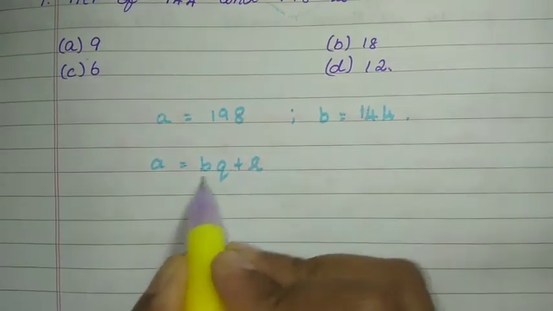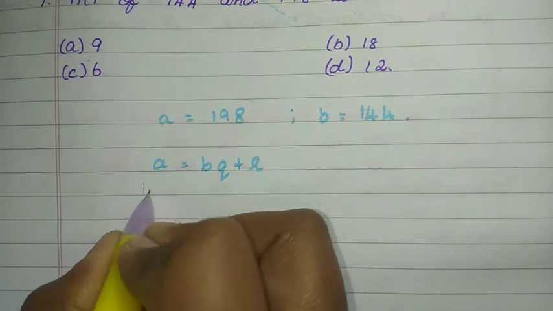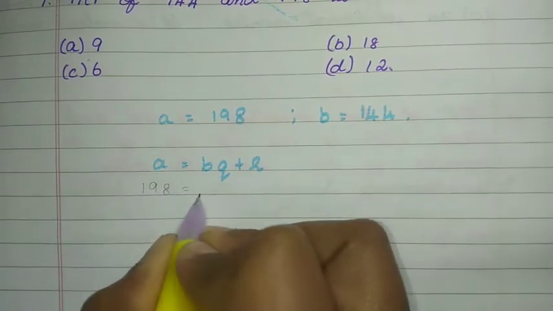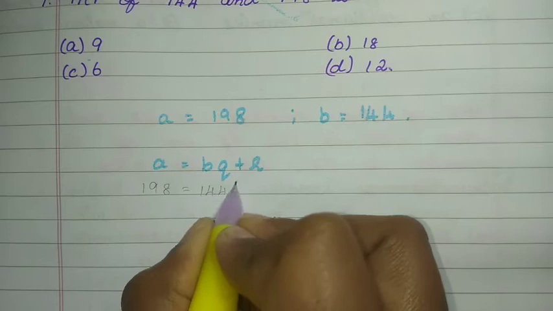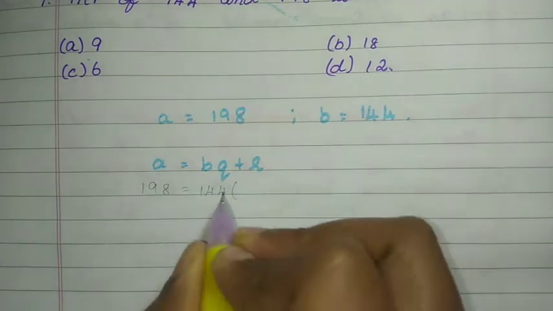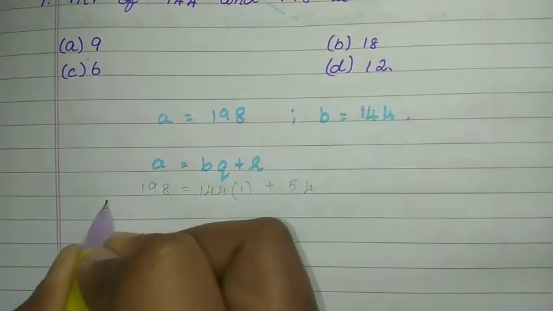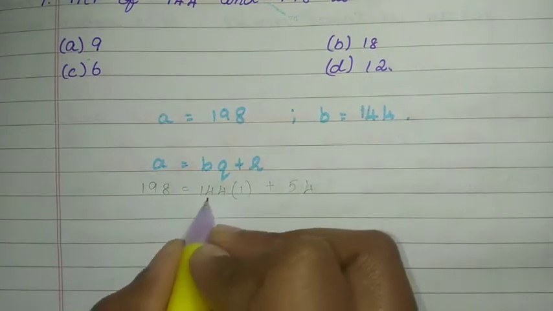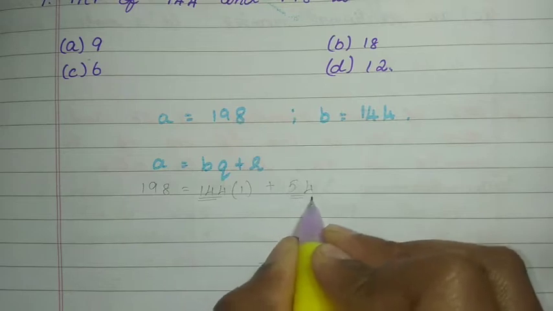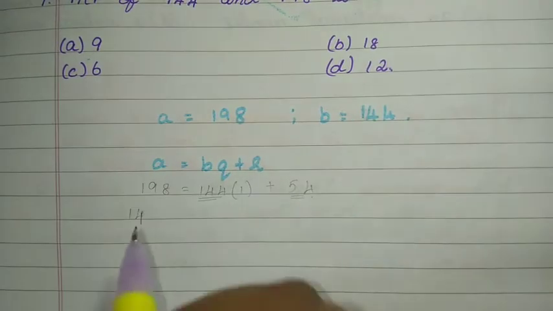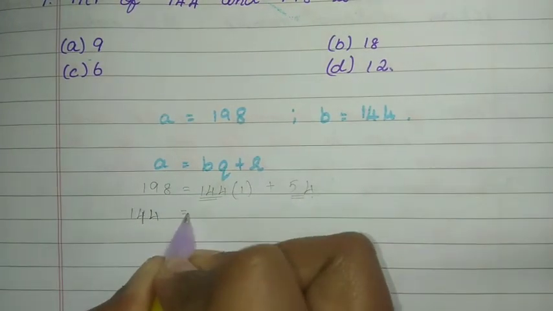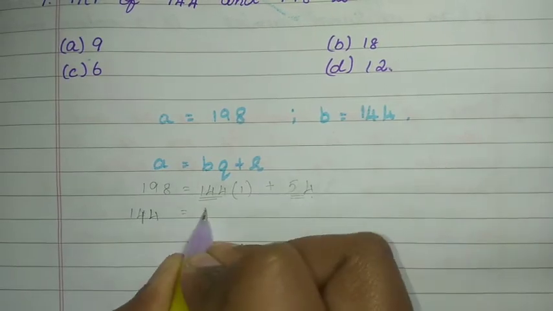Now we will be substituting here. So 198 is equal to 144 into my Q should be 1 only. So 1 plus 54. So I will get 198. Now I can just take this as A and this as B. So I will have 144 is equal to, next I have to take this as 54.